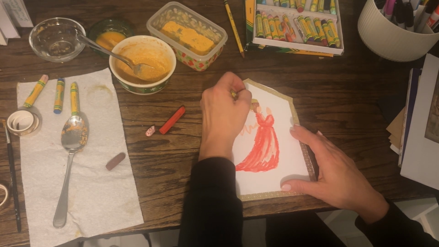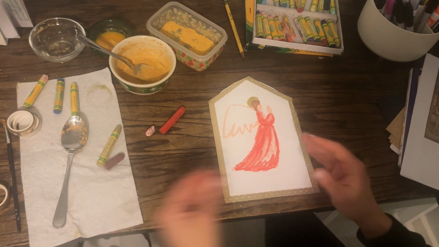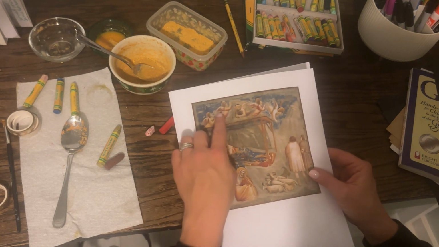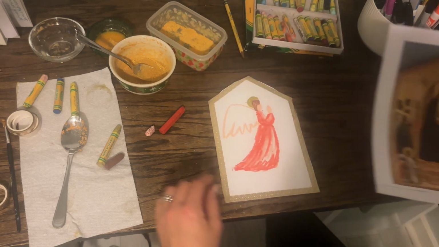And then I want you to look at that. Each one of the angels in Giotto's paintings has that characteristic gold halo showing that it's a holy figure. So I used a gold. You could use a yellow and color in that halo.